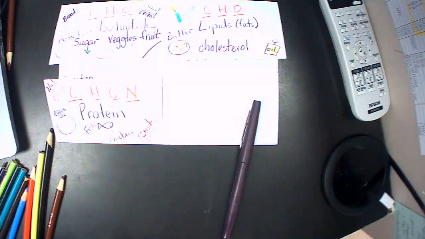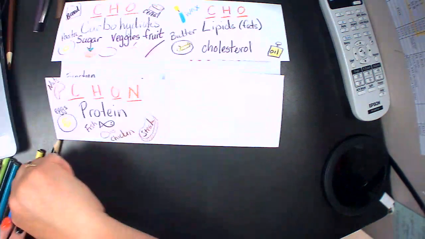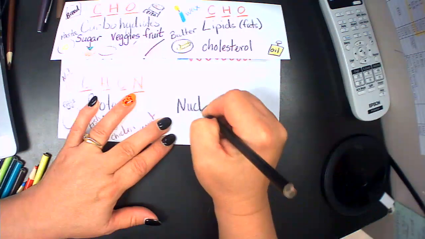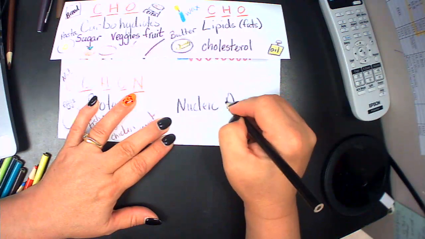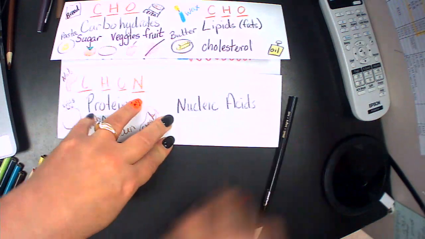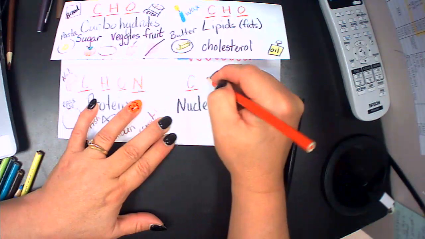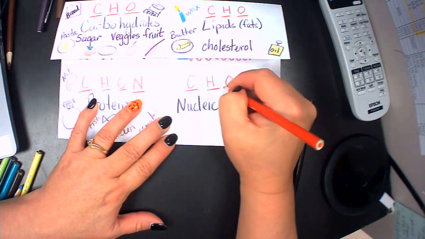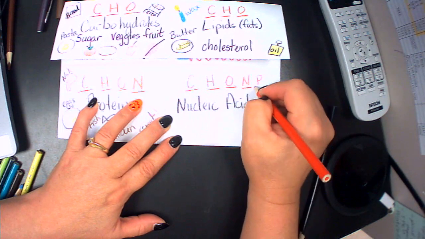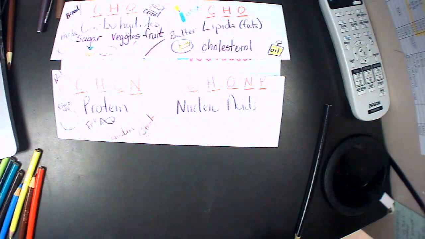Okay, and we are on to our last macromolecule. And our last one would be nucleic acids. This is, in fact, my favorite macromolecule. It is made of carbon, hydrogen, oxygen, nitrogen, and now we are adding a fifth one of phosphorus.